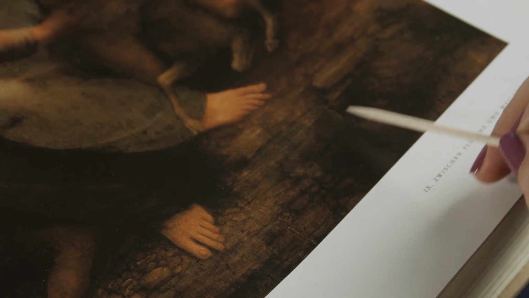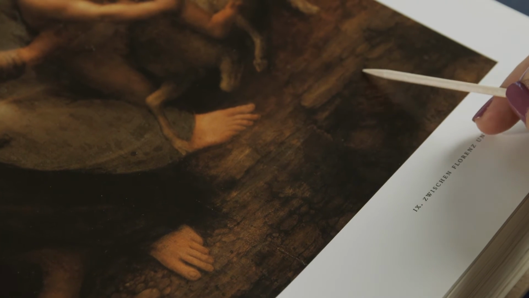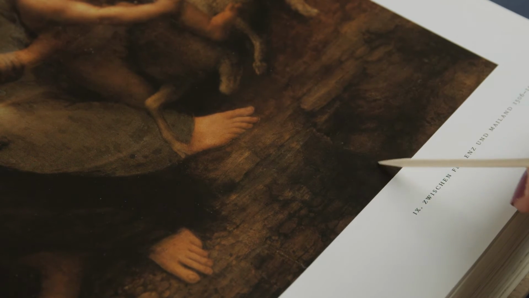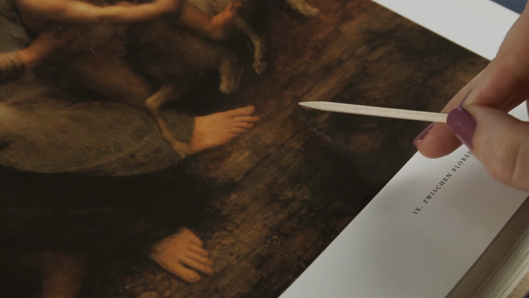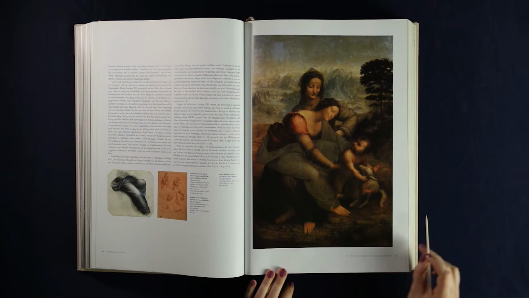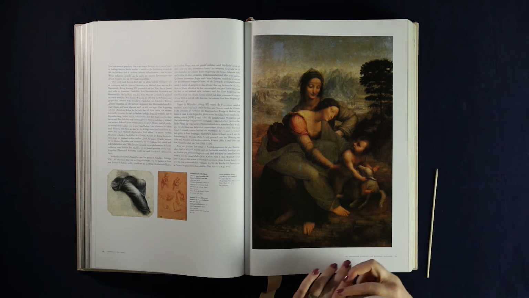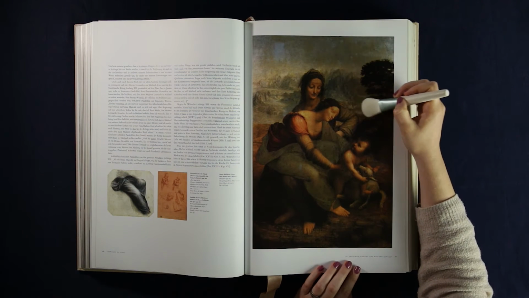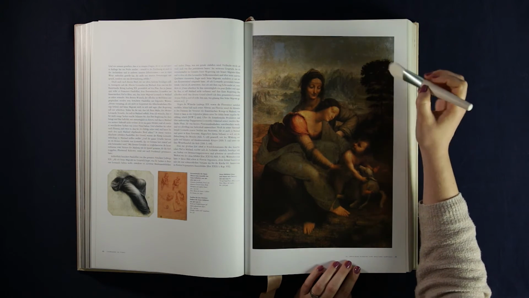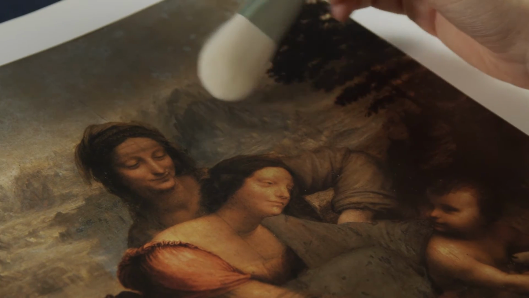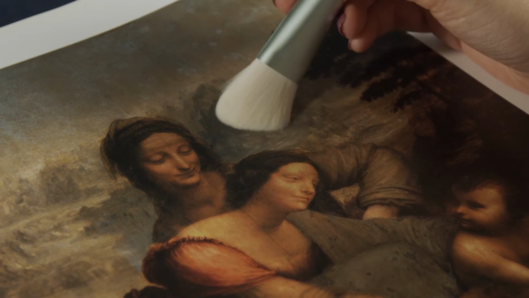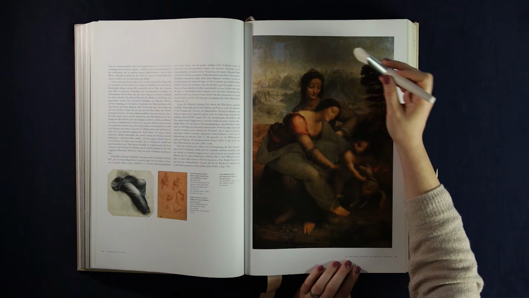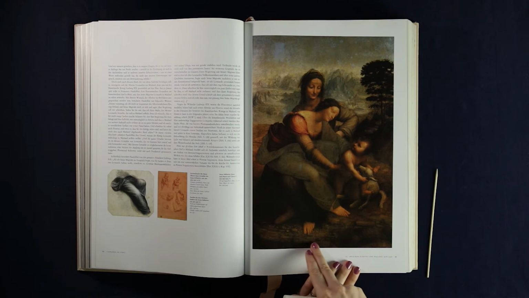So this probably comes from Da Vinci's observations of nature. He had a theory that the mountains had once risen out of the ocean and that they kept rising, and that you could see that in these rock layers.